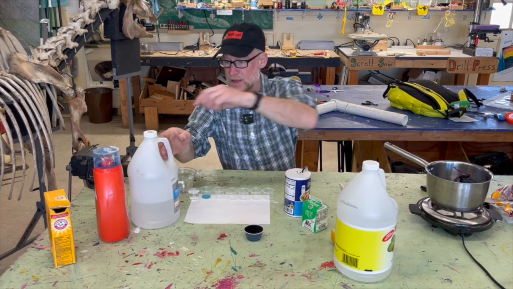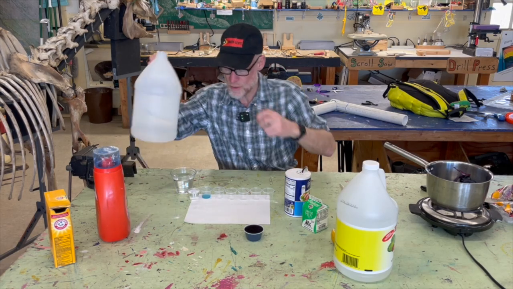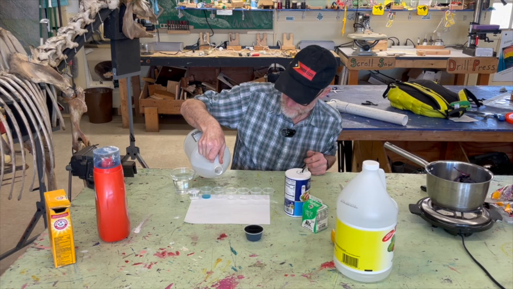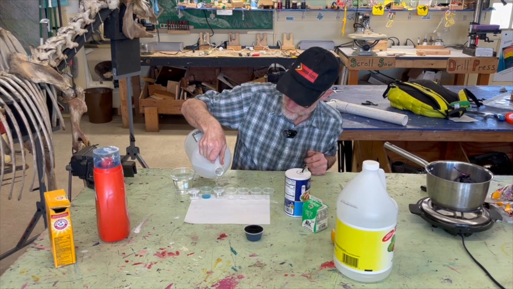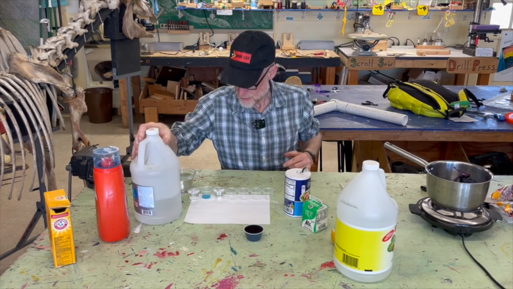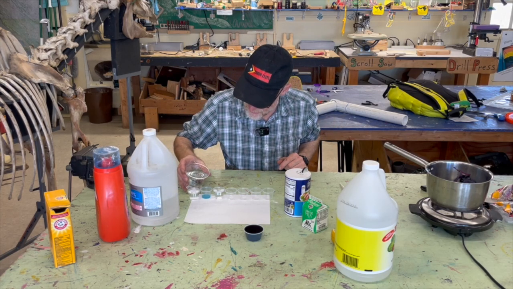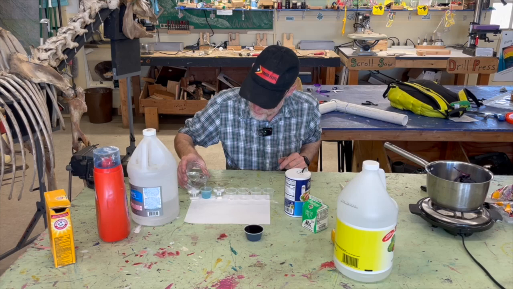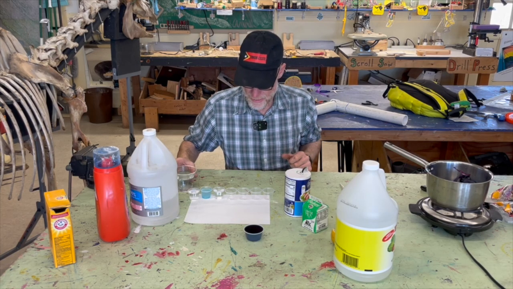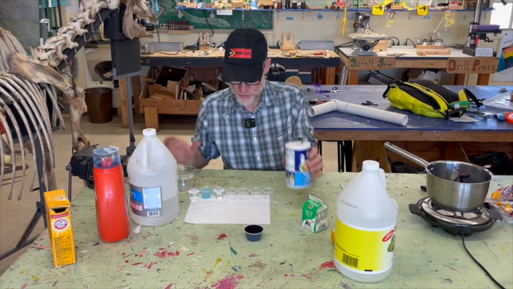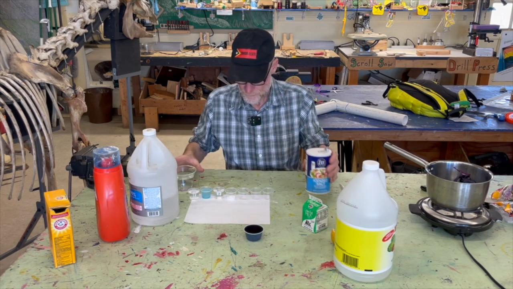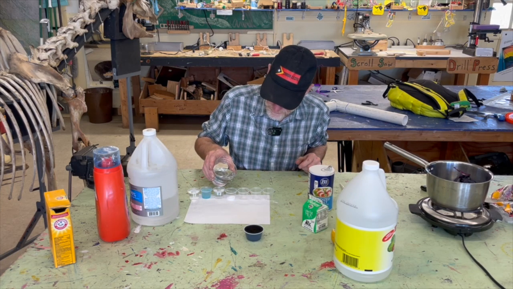Then here I have some rubbing alcohol, and I want to pour that in there, as much as you want. I was going to pour this one full up to the top. Okay, that's the alcohol. And then I've also got salt. Put some salt right here in the middle, and pour it in there.